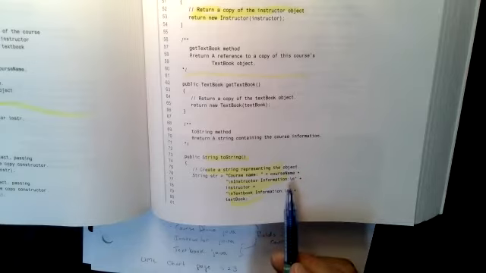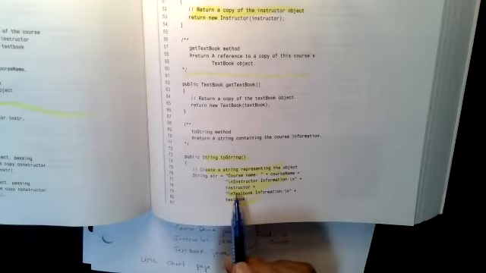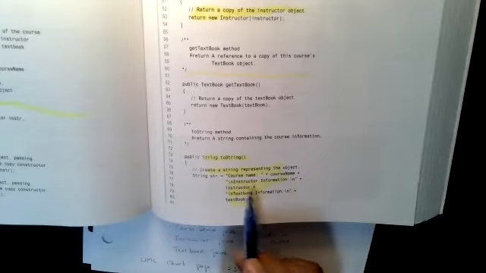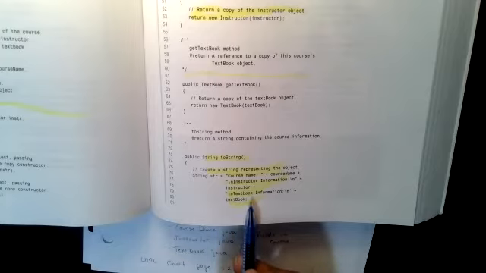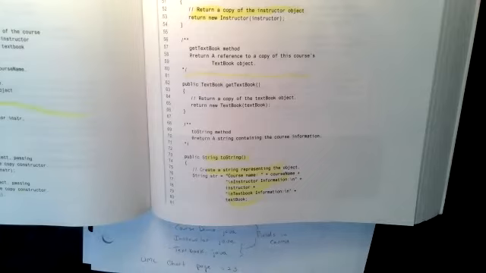Finally, down here in my toString, do you notice that I'm calling instructor, which now is going to call the toString from the instructor class. And I'm going to call textbook, which now calls the toString from the textbook class.